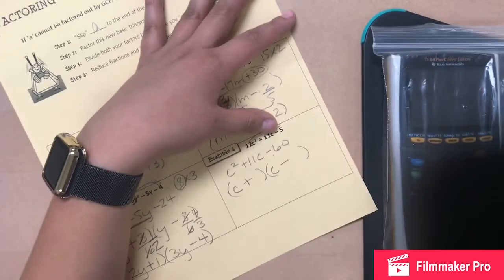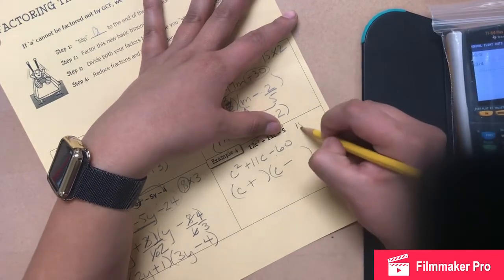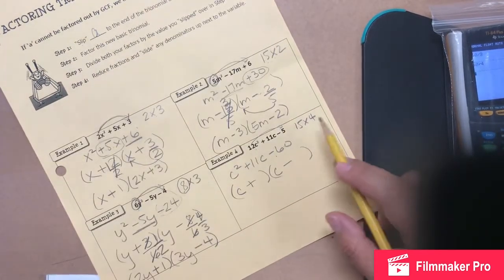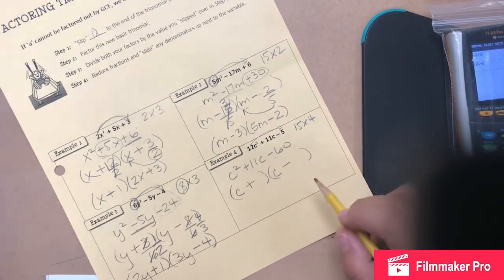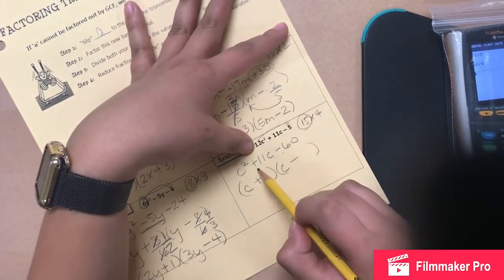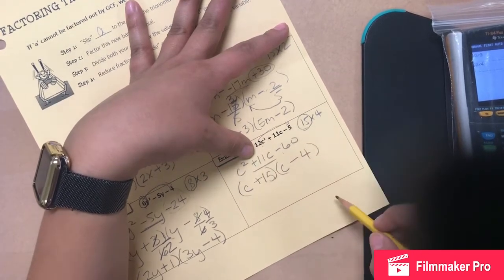Let's see. That one stumped me a little bit. There we go. 15 and 4. That one just doesn't come to me right away. 15 times 4 is 60, and 15 minus 4 is 11. Since 15 is the bigger number, I have to put it with the sign that b is. So 15 has to be positive, and 4 has to be negative.